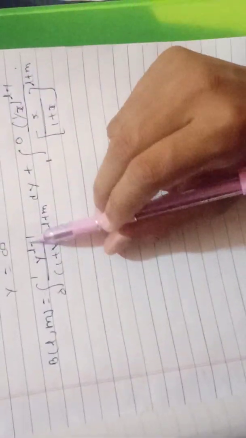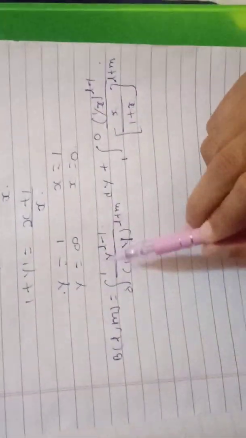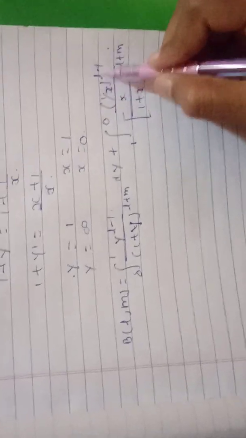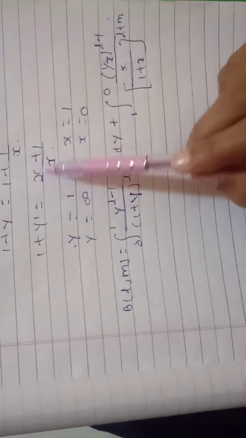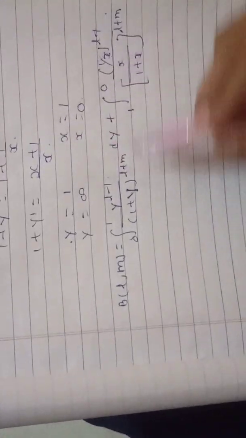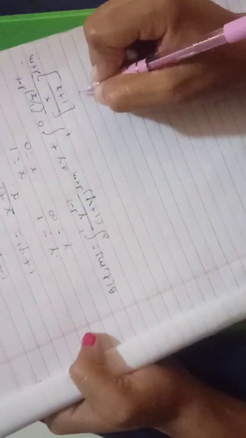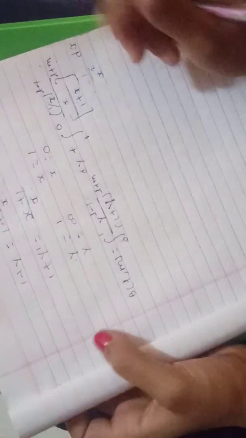y is equal to 1 by x, so we put the values of y, and here it is (1 by x) raised to L minus 1, and 1 plus y is equal to x plus 1 divided by x, so we put the value of 1 plus y. Then dy is minus 1 upon x square, so into minus 1 upon x square dx.